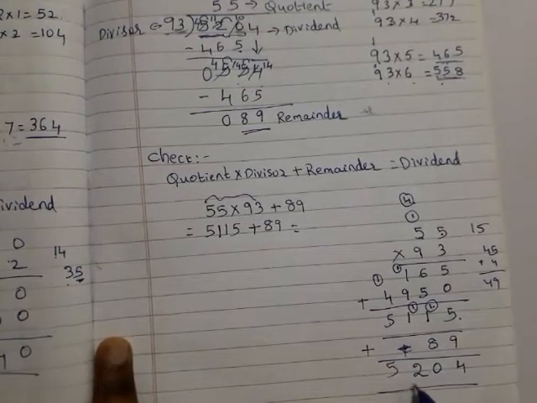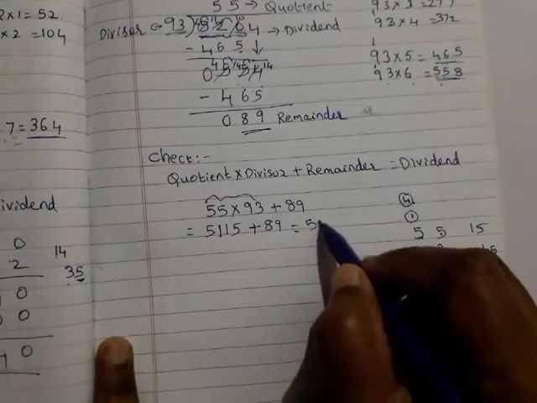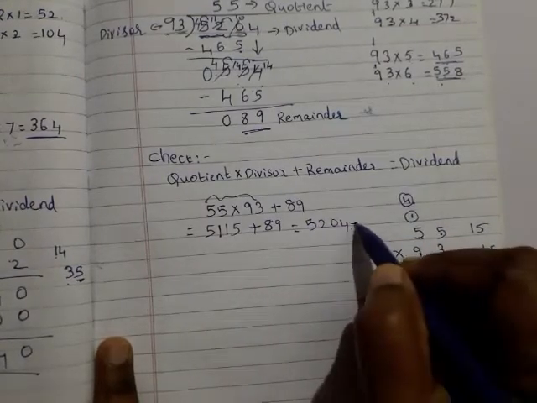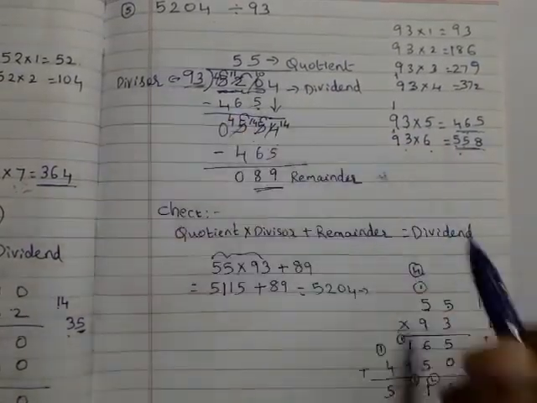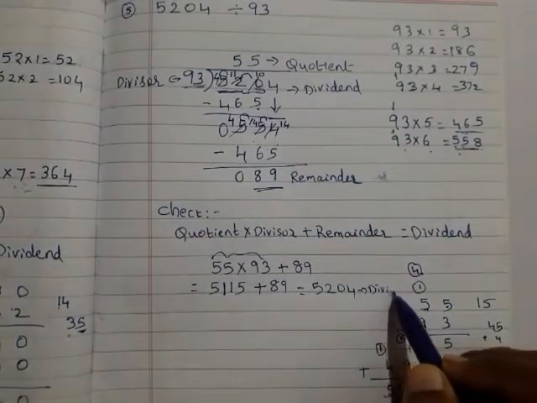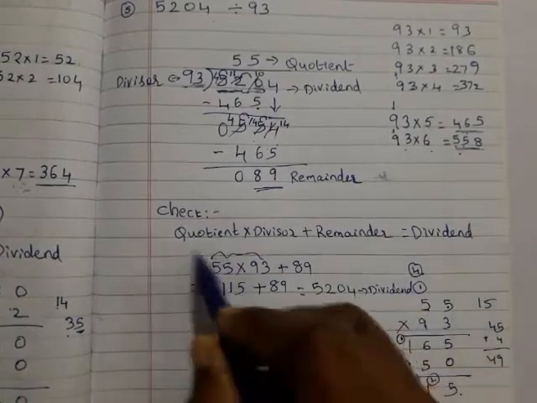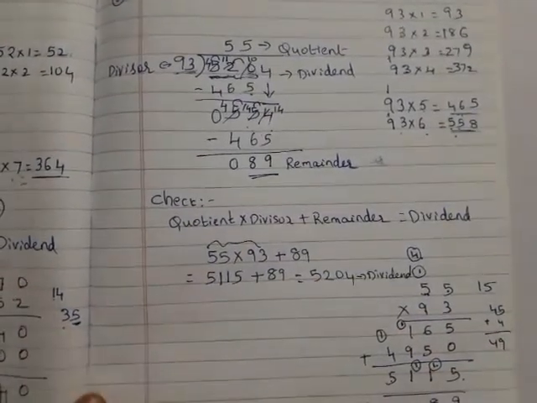So the answer is 5,204. Is our dividend the same? Yes, from here the dividend is same. So our answer is correct. This is how we need to check.